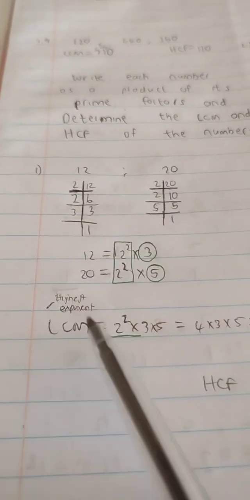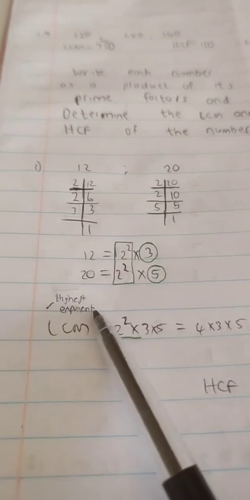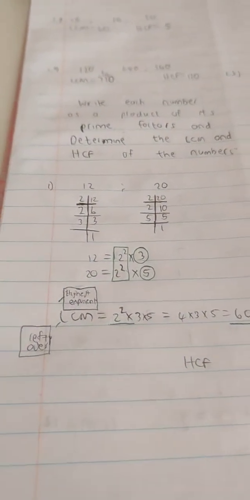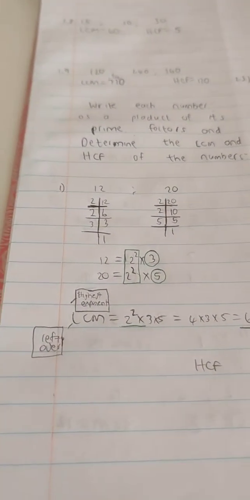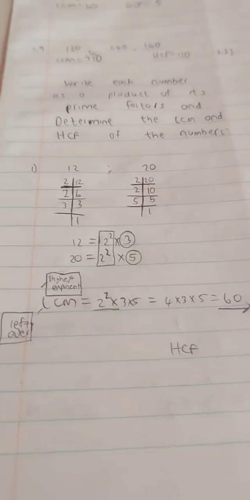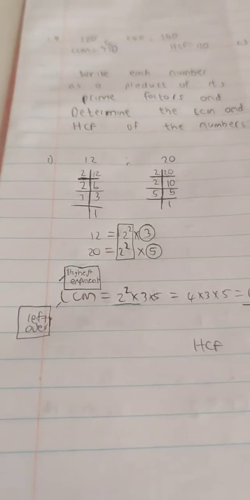Let me repeat this again. If we have common bases, we choose the common base with the highest exponent. But for LCM, we also consider what I call our leftover bases. If those bases that are left over do repeat, then we choose the base with the highest exponent. But if those leftovers are single on their own, we take them because they are single.